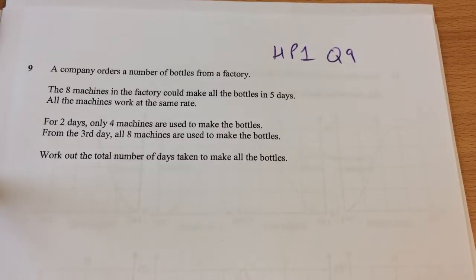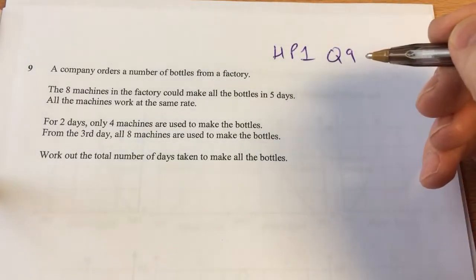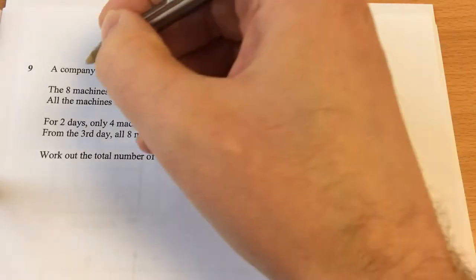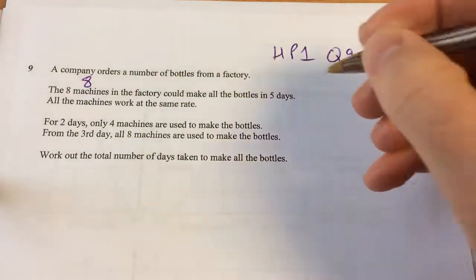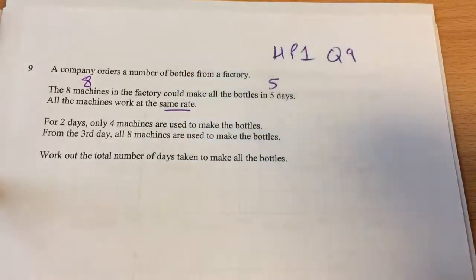We're continuing the Higher Paper series. Higher Paper 1, question 9. Now we've got here a company orders a number of bottles from a factory. Now there are 8 machines in the factory and they could make all the bottles in 5 days. Now all the machines work at the same rate.